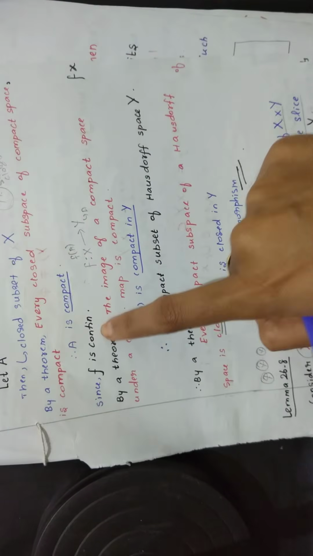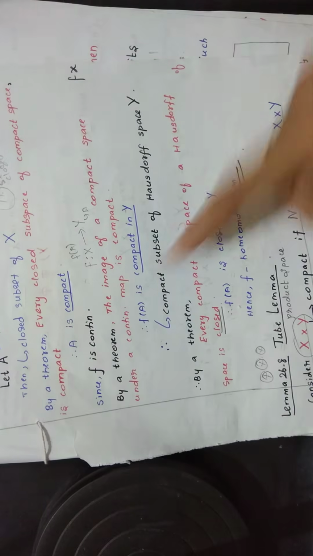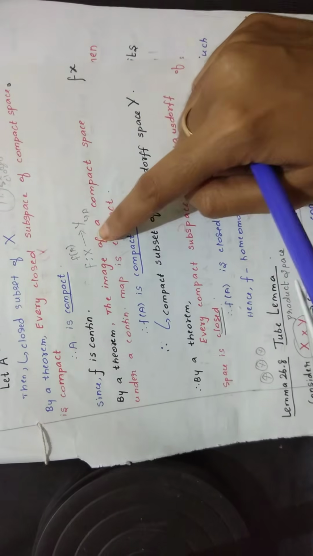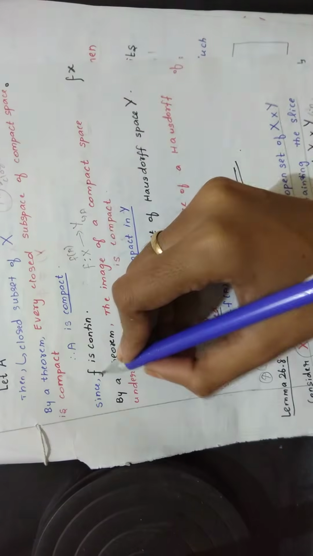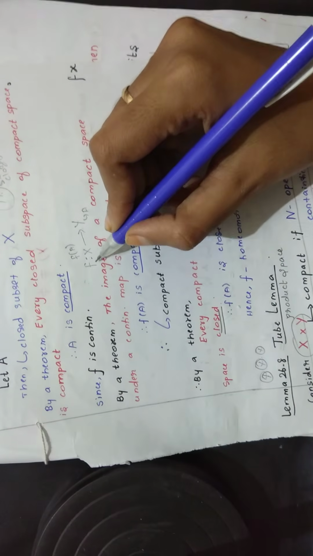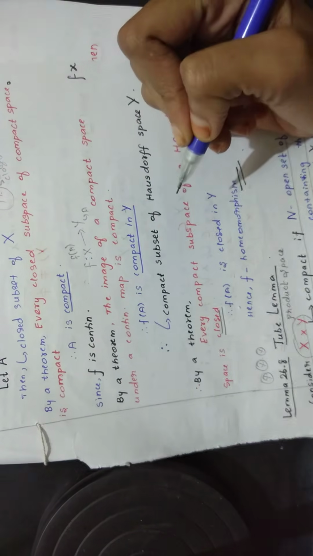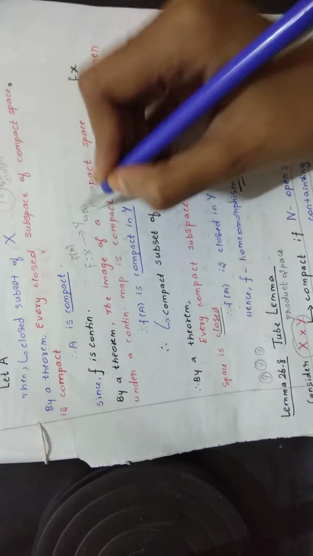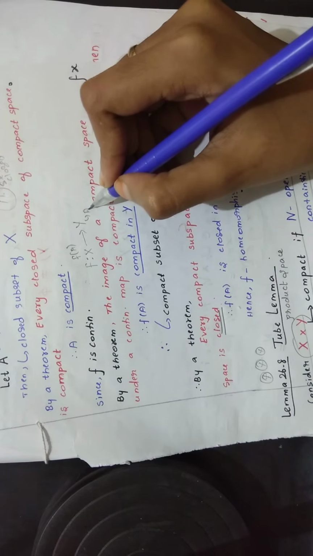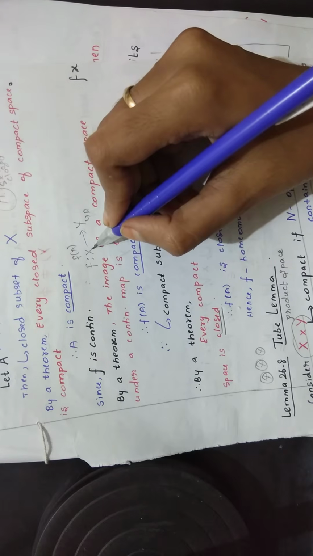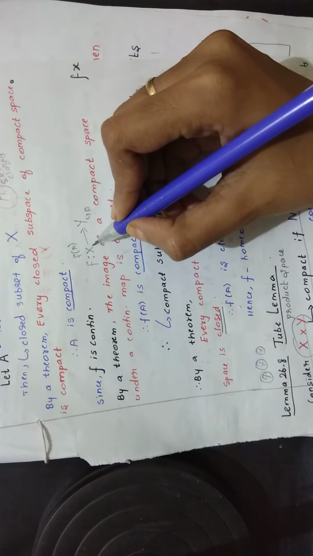Since f is continuous, we use this condition to proceed with the proof further. Since f is continuous in the statement, we have this theorem: the image of a compact space under a continuous map is compact. f is a mapping from X to Y. Here the image of the compact set A is f of A. X is a compact space and Y is a Hausdorff space, as given in the statement.